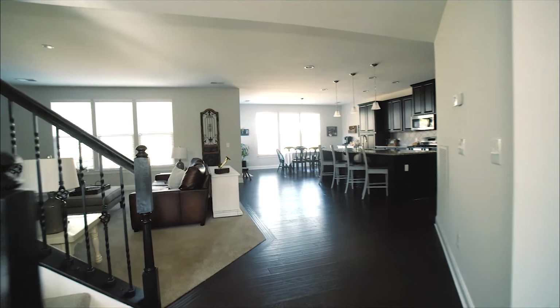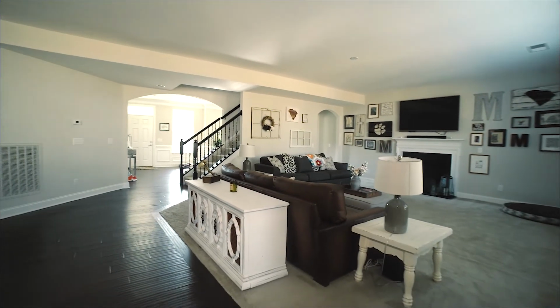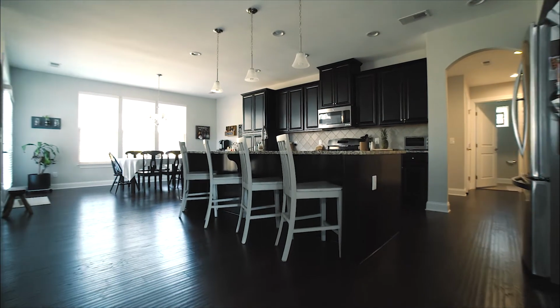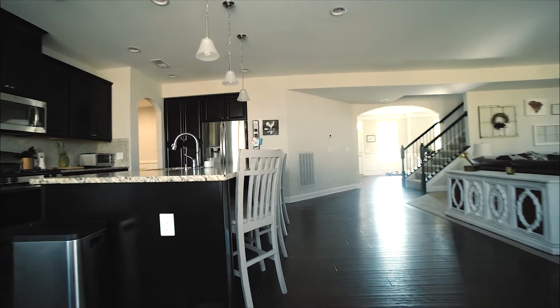One of the things I really like to do when I'm establishing the room is to start from one end, go through, and then I'll start turning to where when my shot ends, I'm now looking back where I started from. I think this really gives the viewer a good sense of how the room is laid out, how big the room is, where everything is in the room.